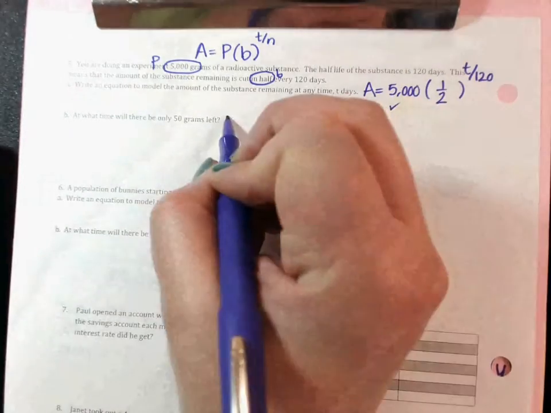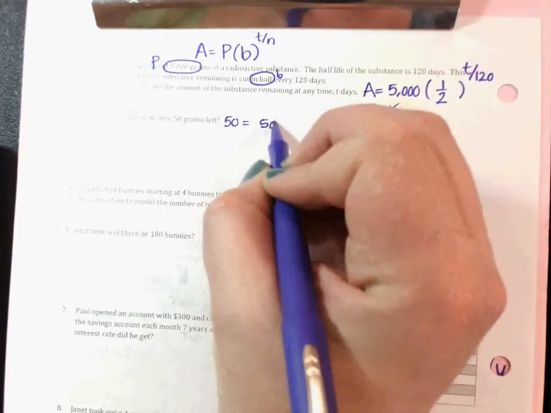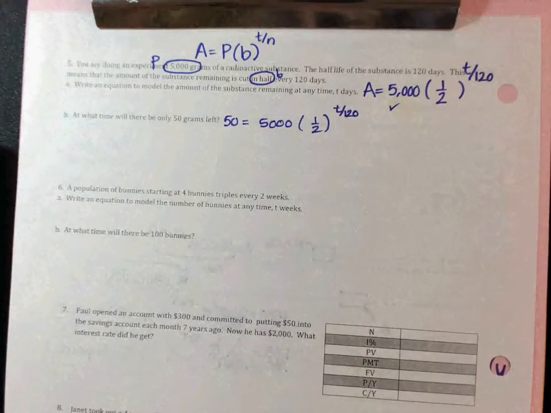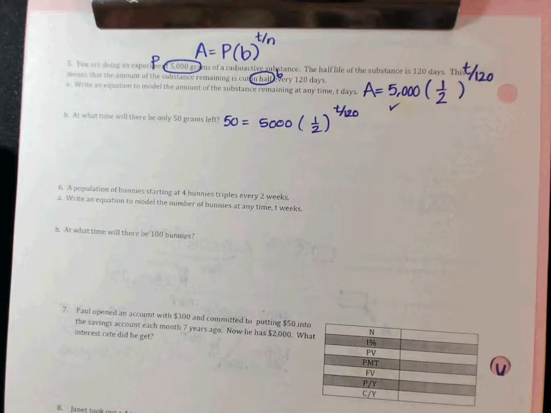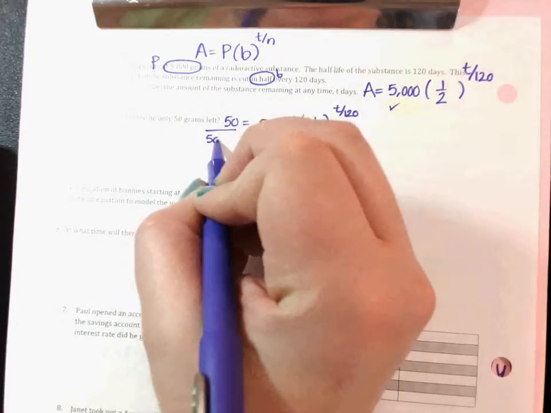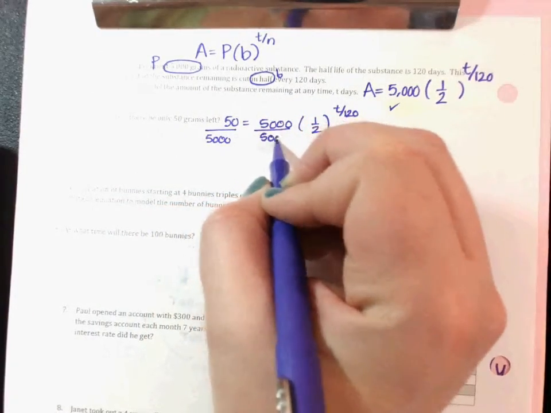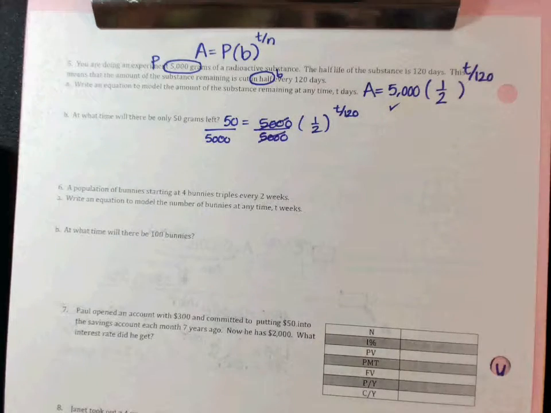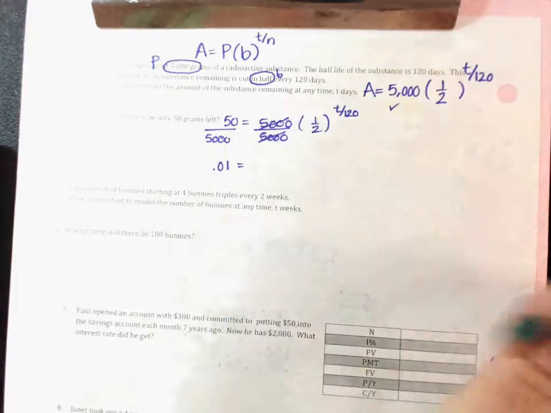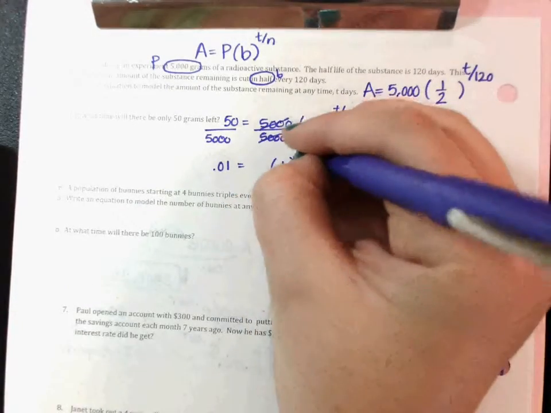So I'm going to take my 50. I'm going to set it equal to my 5,000 half T over 120. But remember, your steps for solving are pretty much exactly the same every time. You're going to divide the number out of the front. So I'm going to divide by 5,000 to cancel that out. 50 divided by 5,000, what decimal do we get there? 0.01. Okay, 0.01 equals. Then I have a half to the T over 120.